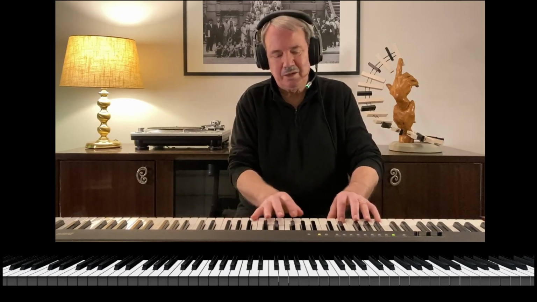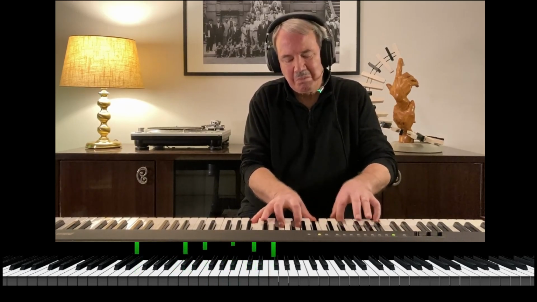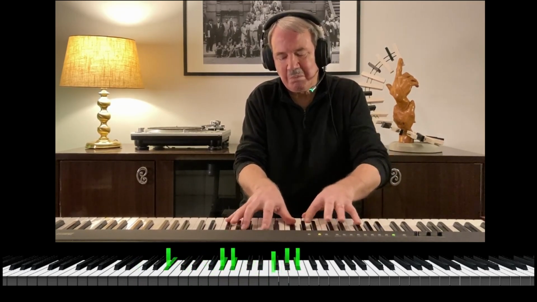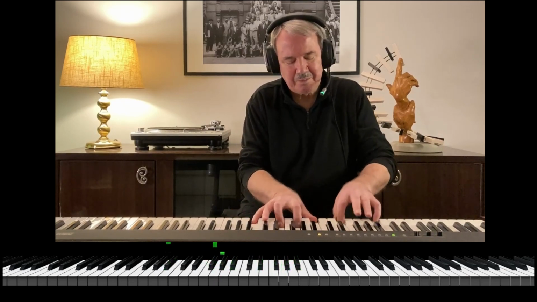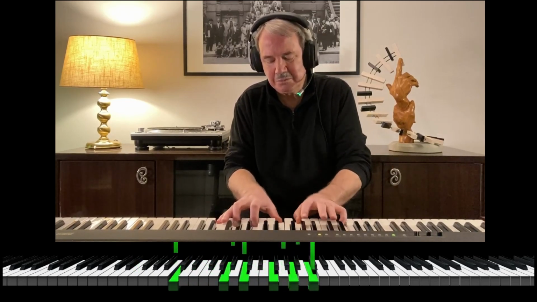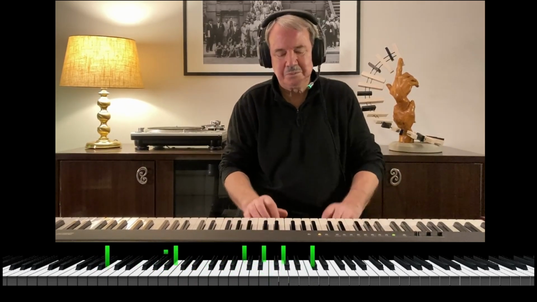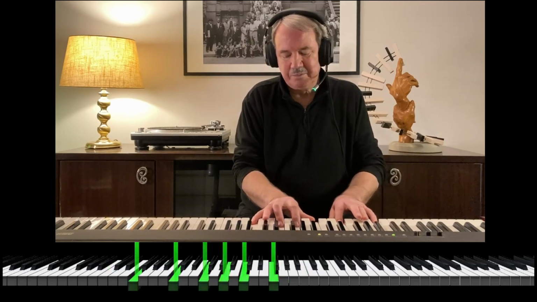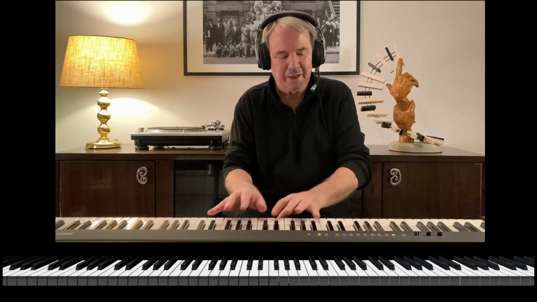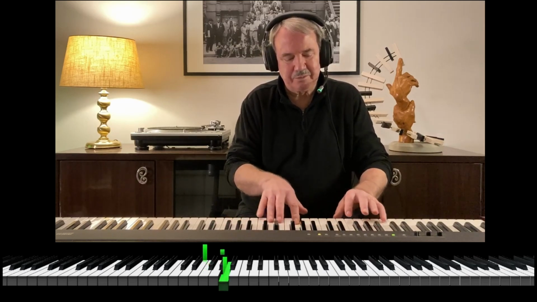And then with the left hand in, it goes like this. So that should take a little time to practice and get that melody.